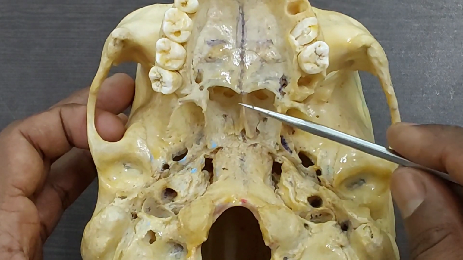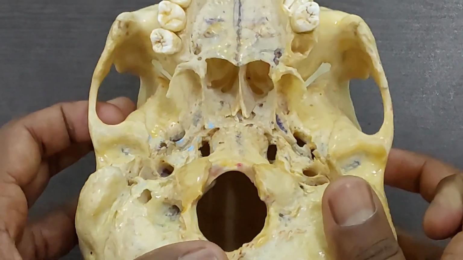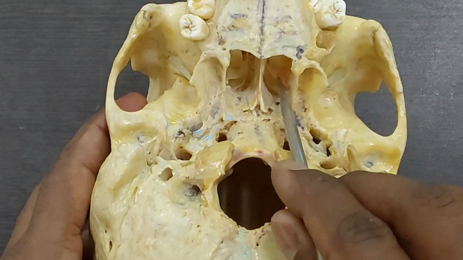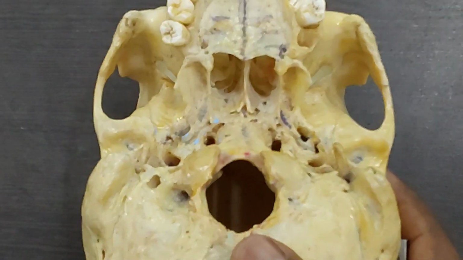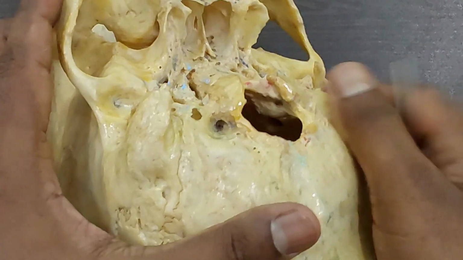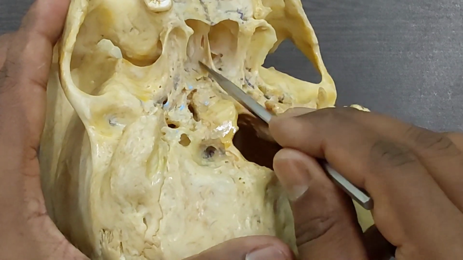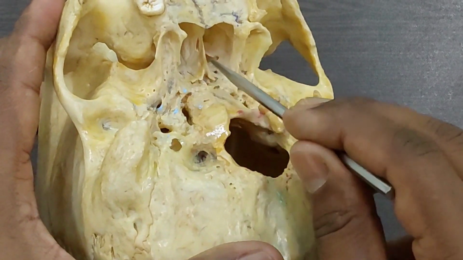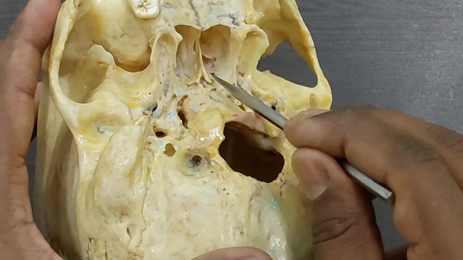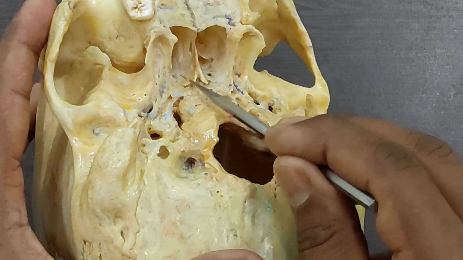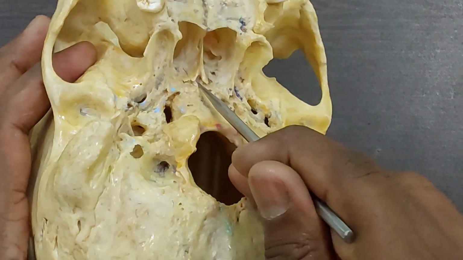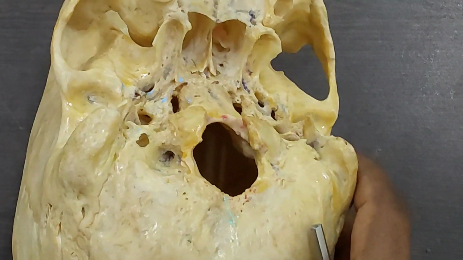If you see the anterior most part of the middle area, you can see there are two openings. These are the posterior nasal apertures. They are separated by a bone, the vomer. You are seeing this is the vomer, and the upper part of the vomer is bifurcated. This bifurcated portion is known as the ala of the vomer, and the ala of the vomer is articulated with the rostrum of the sphenoid bone.